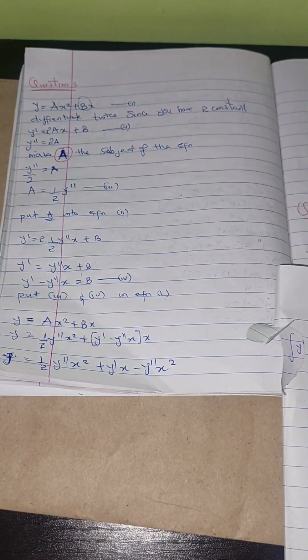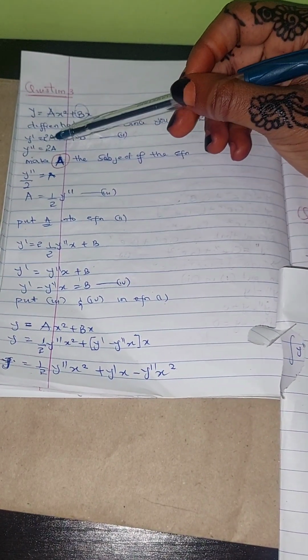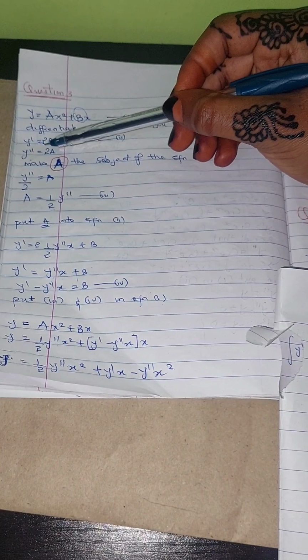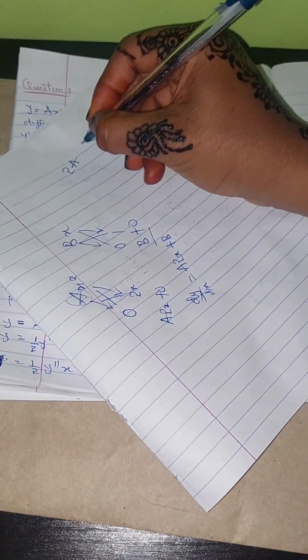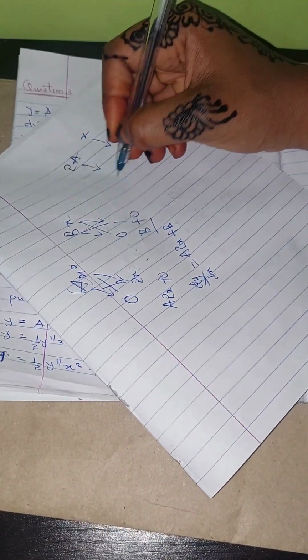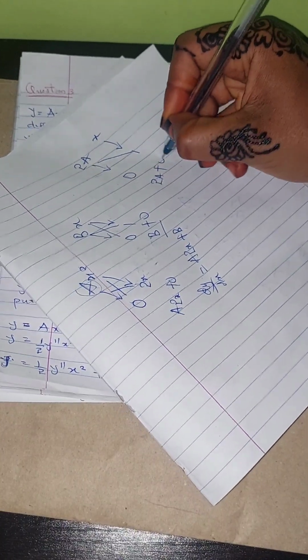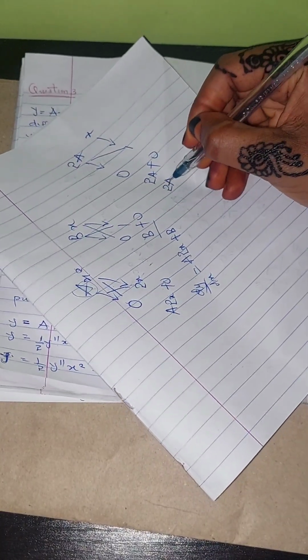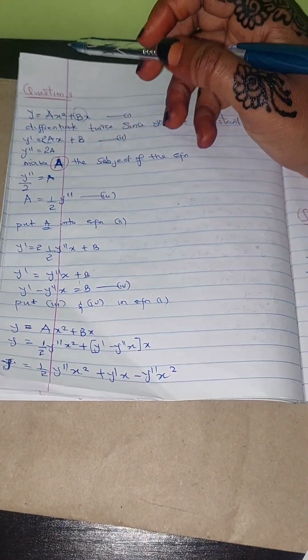So now, differentiating the second time, I have just 2a because I'll use product rule again for this. This is one constant, this is another constant. So I have it as 2a, then x. So let your constant stay alone. Differentiate this. This should be 0, this should be 1. So I cross multiply. So I should have 2a plus 0, and that's automatically 2a. So I have y prime prime equals 2a.